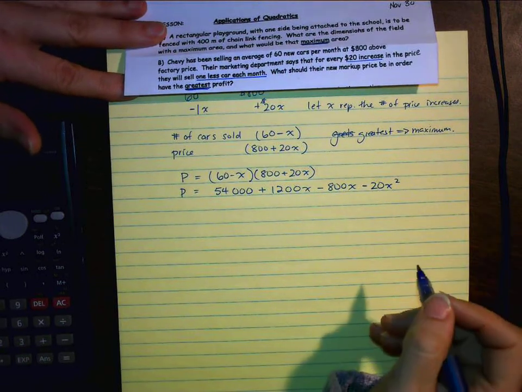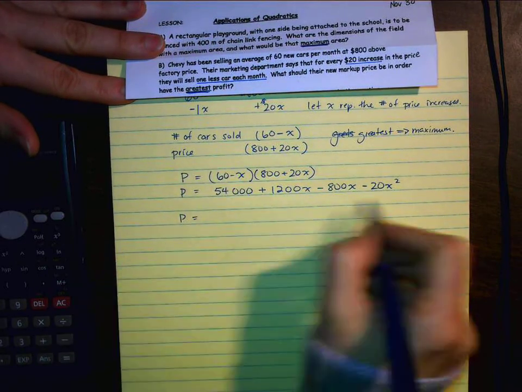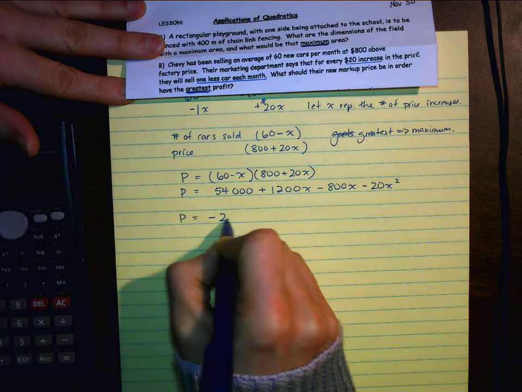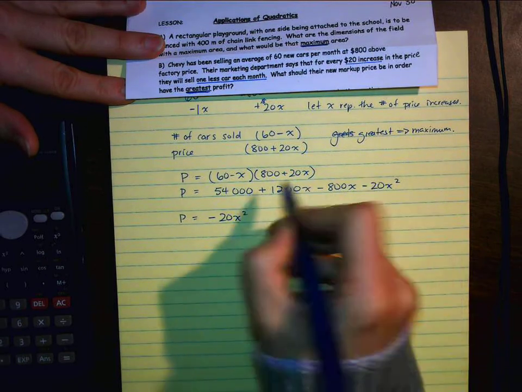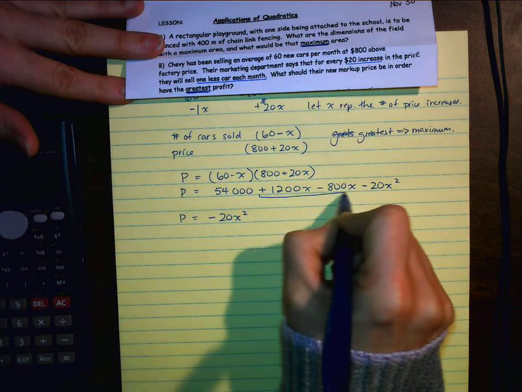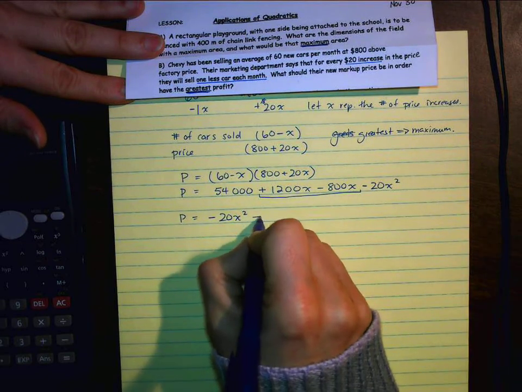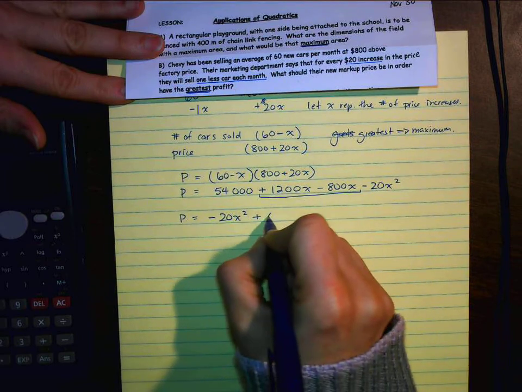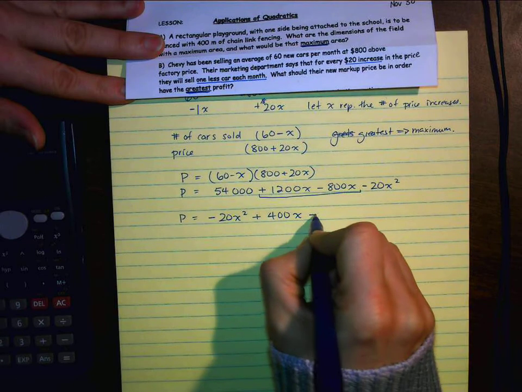So now let's rearrange this and make it look pretty. So let's bring this negative 20x squared out in front because we want to get this into standard form. These two terms will come next, but I can simplify them. So that's going to be plus 400x, and then last will be my 54,000.